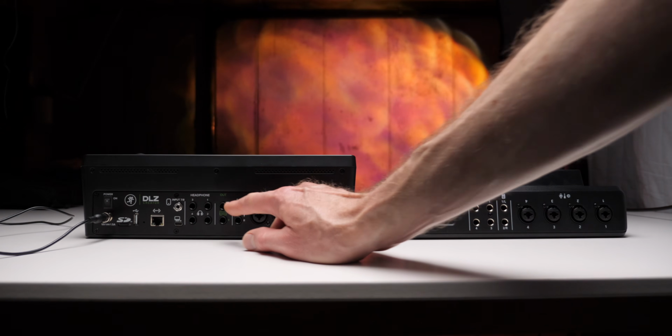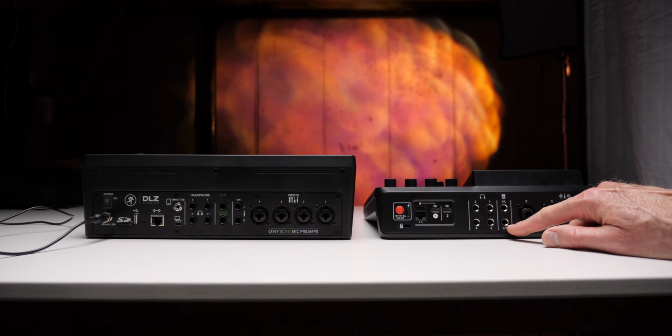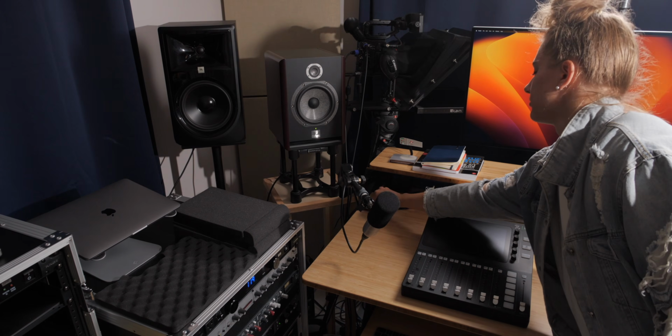Both of them have 2 balanced 1/4-inch outputs if you want to send audio to monitors or to cameras that have balanced microphone/line inputs.